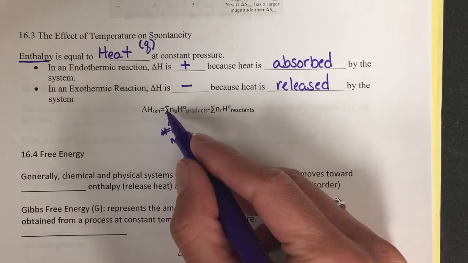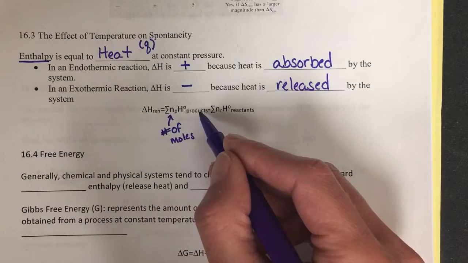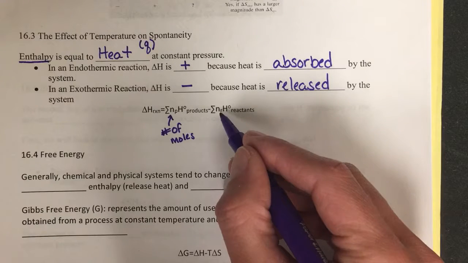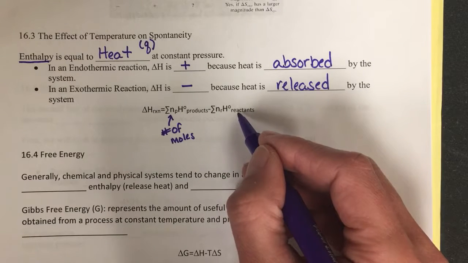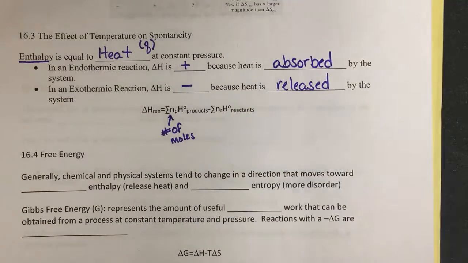So the sum of the number of moles of my products times the H value for my products minus the number of moles of my reactants times the H for my reactants, okay? So the sum of my products minus the sum of my reactants. We did calculations with this in a previous chapter. I'm not going to spend a lot of time with it in this part of the video because we'll actually use this equation for delta S as well as delta G. So we're going to do these calculations in more detail. So if you don't really remember this right now, don't stress, we're going to see it again, okay?